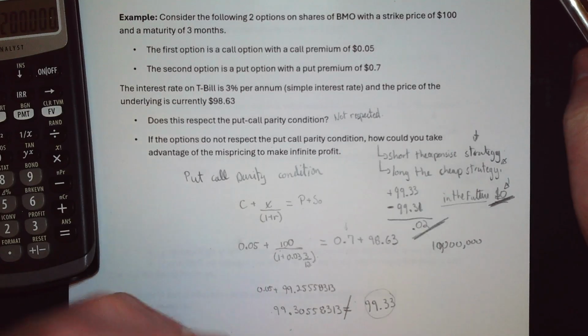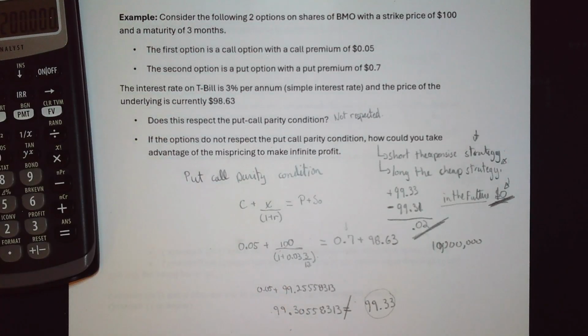Okay, that's it. That's the video on the put-call parity condition. Or the last video, at least.